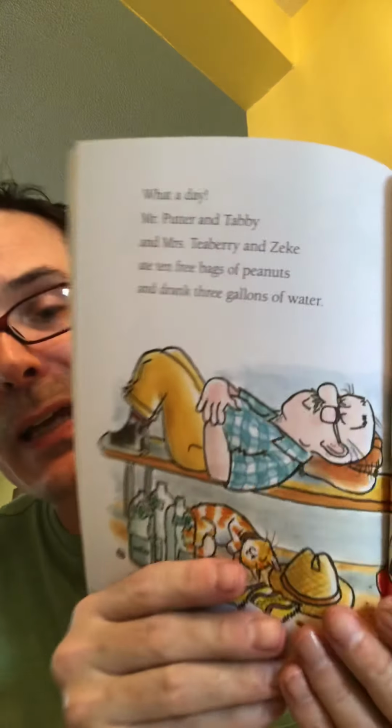What a day! Look, they were all happy. Mr. Putter and Tabby and Mrs. T-Berry and Zeke ate 10 free bags of peanuts and drank 3 gallons of water. And then they all found a nice spot in the dugout and took a long nap. Zeke's feet twitched a lot, but he couldn't help it. He was still in the game.